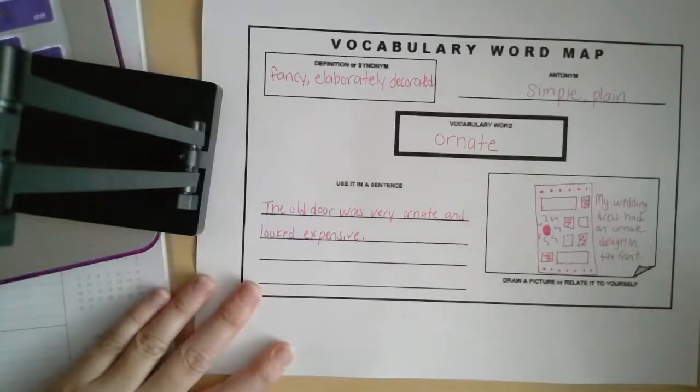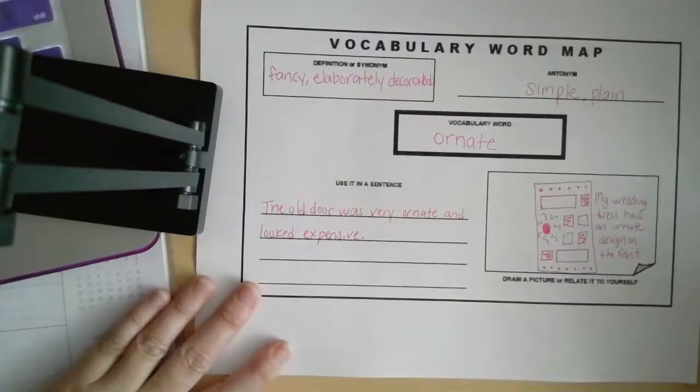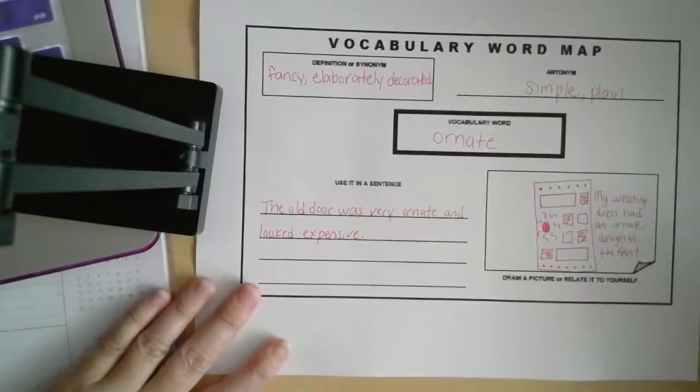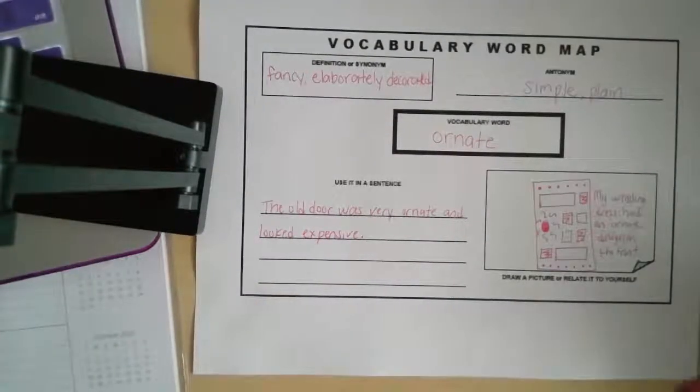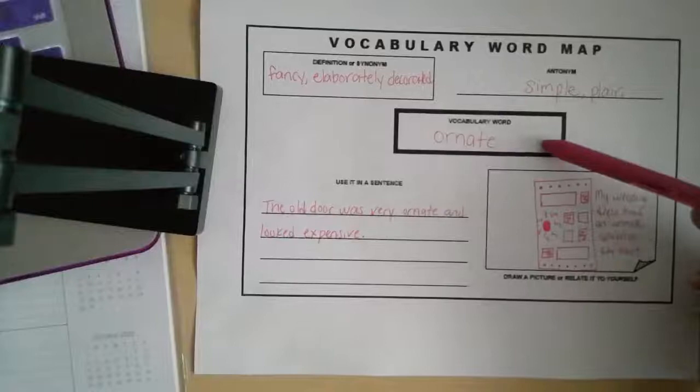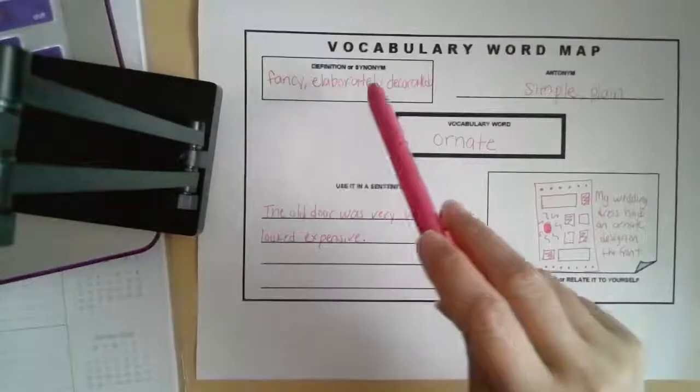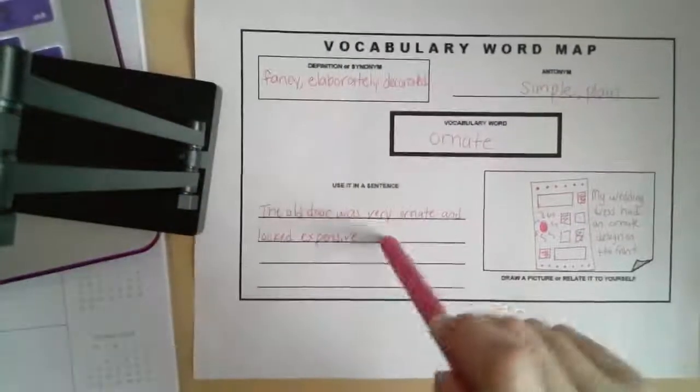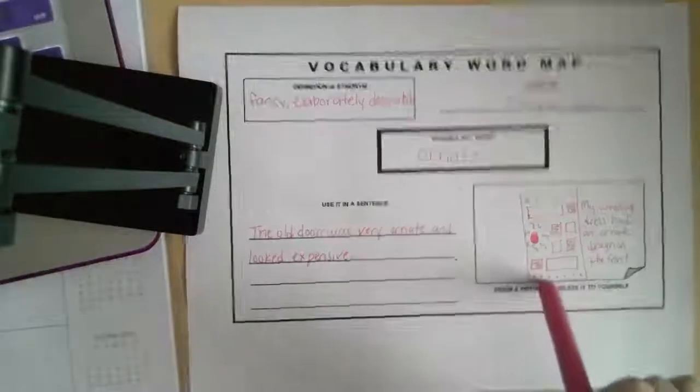So this is how you would do a map. Like I said, you can print it off if you wish, but that's not necessary. You can just do it on paper and include all of these parts. The word, the definition or synonym, the antonym. You can use it in a sentence, and then you can draw a picture or relate to it.